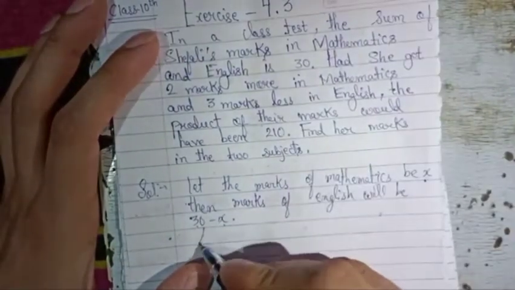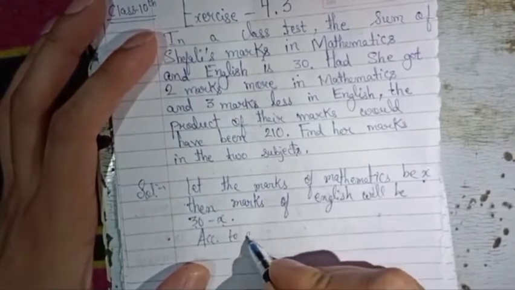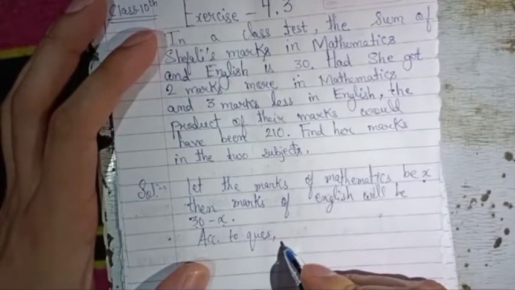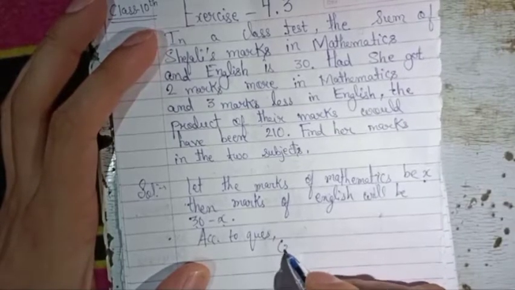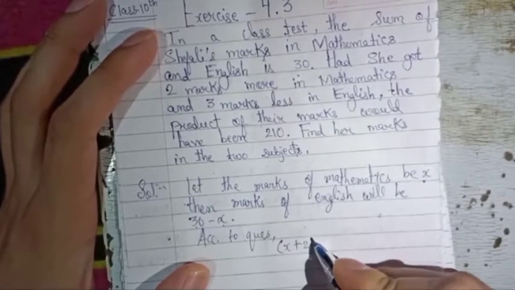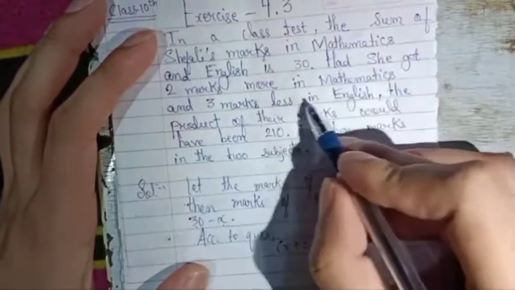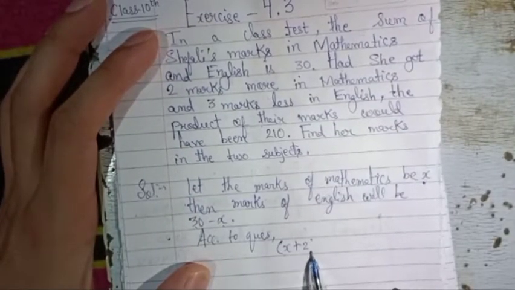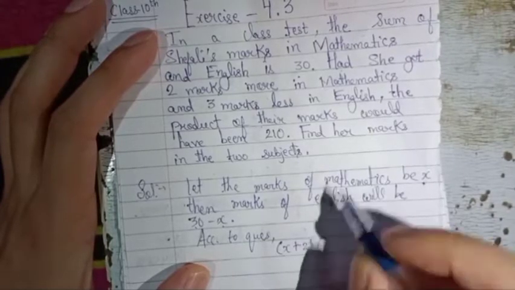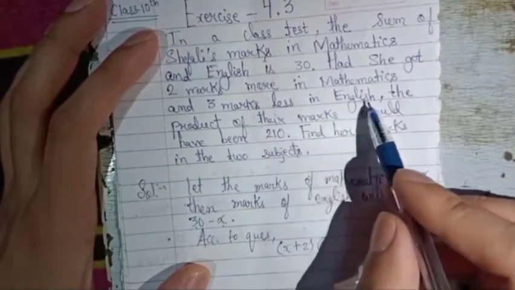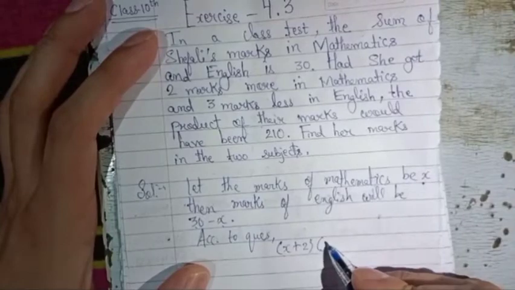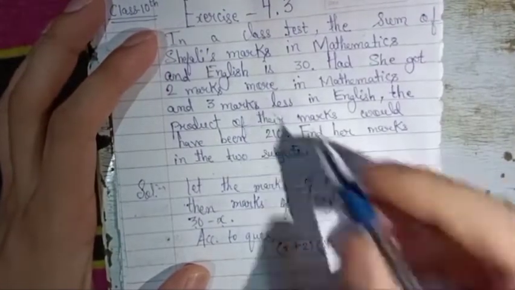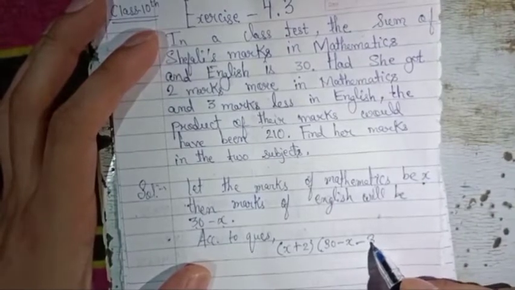So according to the question, X plus 2, because 2 marks more in mathematics, multiplied with 30 minus X and 3 marks less, so minus 3.